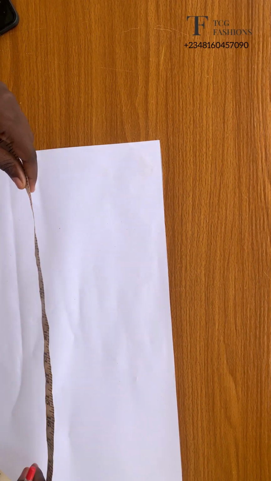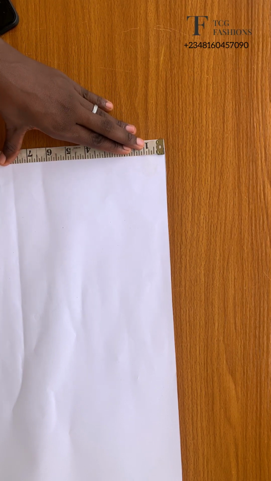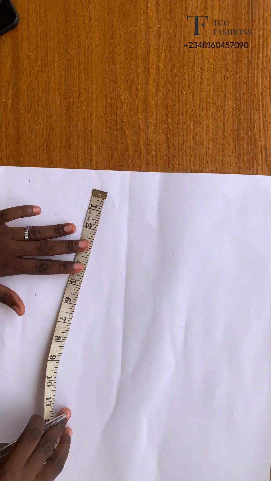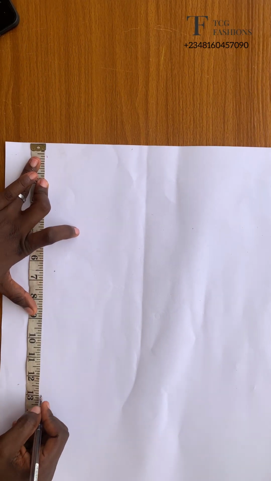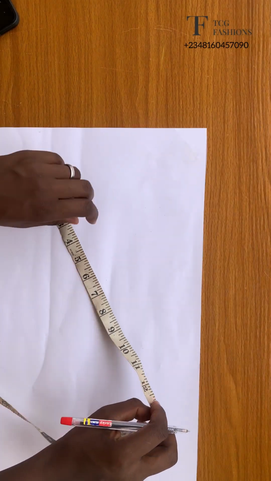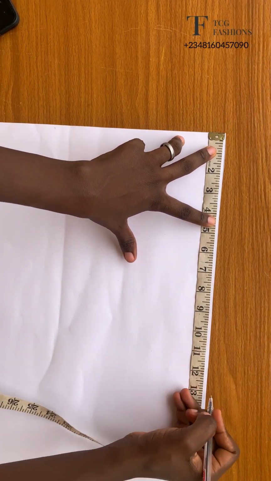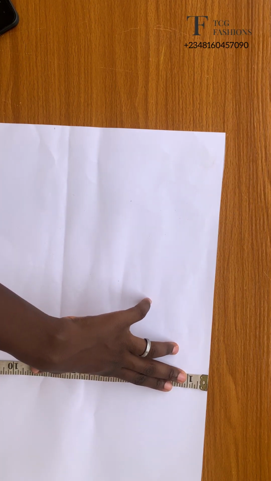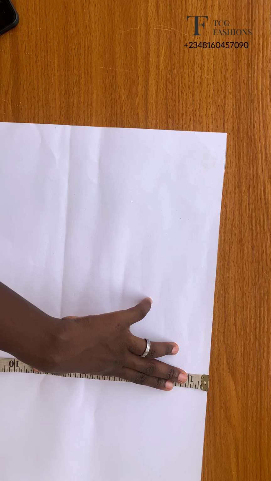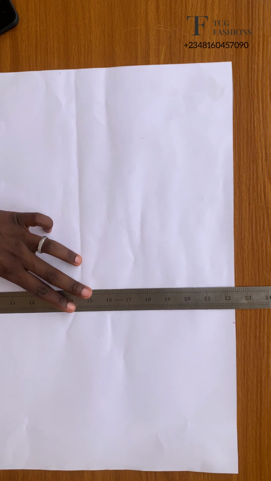So I would measure 13 inches. Can you all see? I measure 13 inches from up, I'll measure 13 inches from down, I'll measure 13 inches. Okay, so 13 inches, 13 inches, 13 inches.